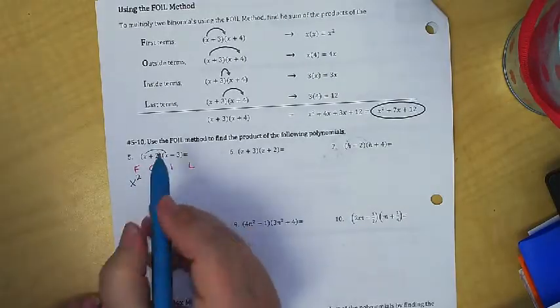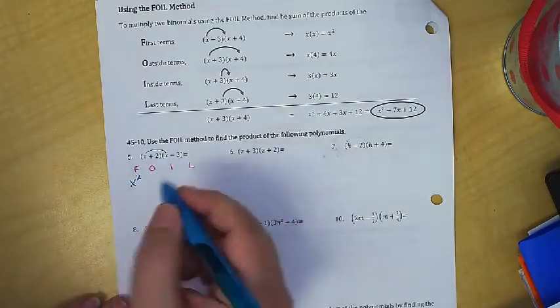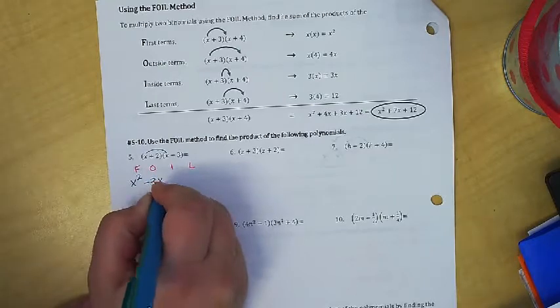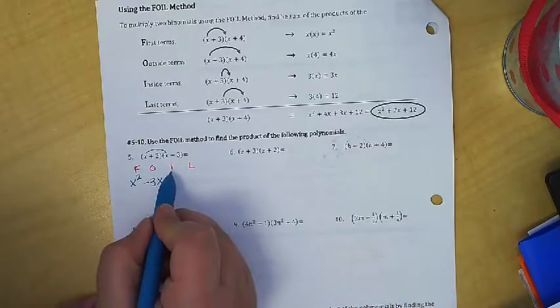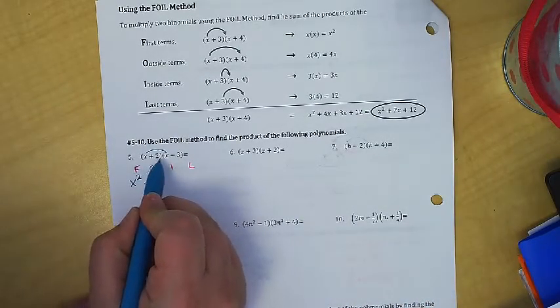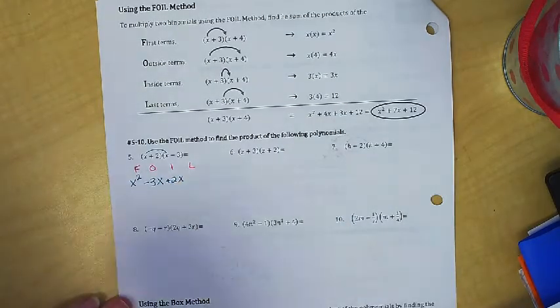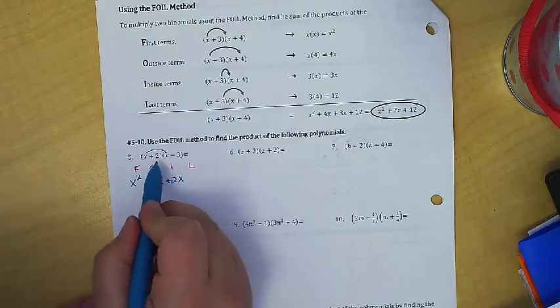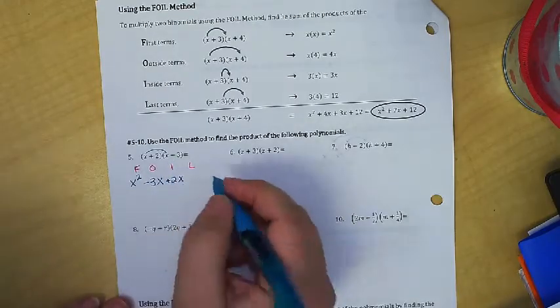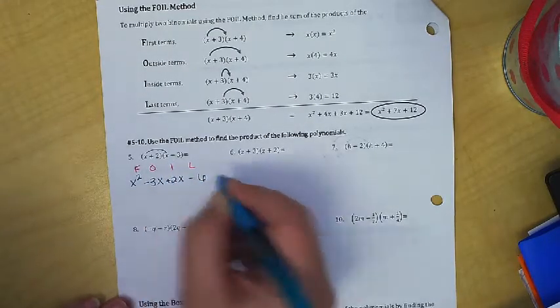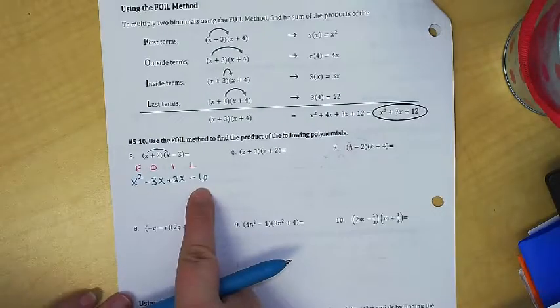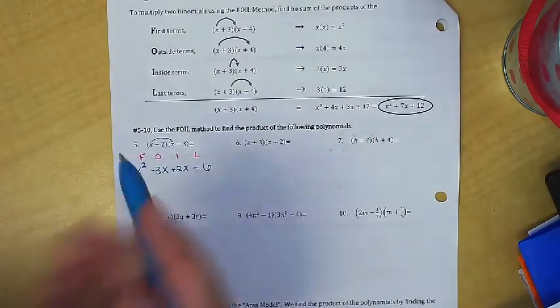The outside, the outer terms, which is the x times the negative 3. There's my negative 3x. And then do the inner terms together, the ones on the inside, so 2 times x is 2x. And then the last term in each parenthesis, so the 2 and the negative 3, 2 times negative 3 is negative 6.